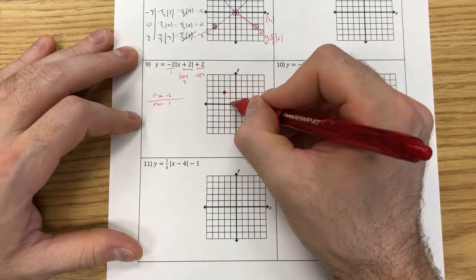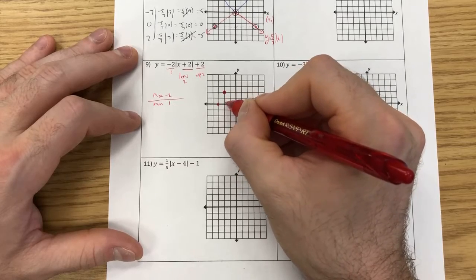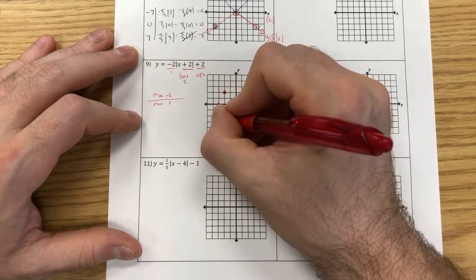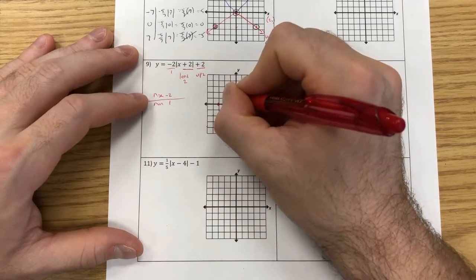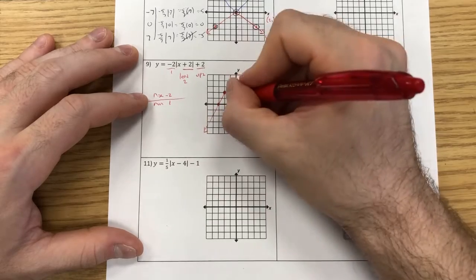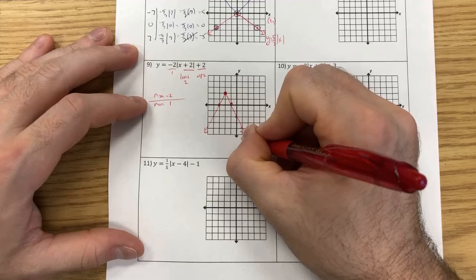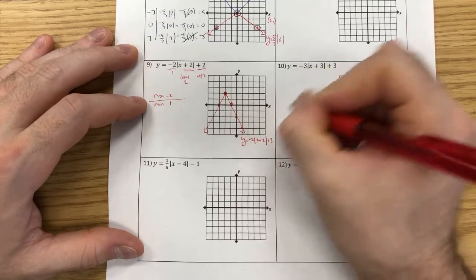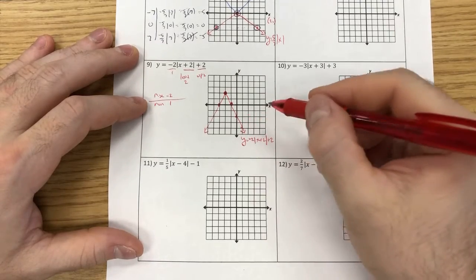So rise -2 and run 1, and then reflect that in the other direction. So when I go to the right, I run to the left. And I notice that this works extremely well. So we get this graph.